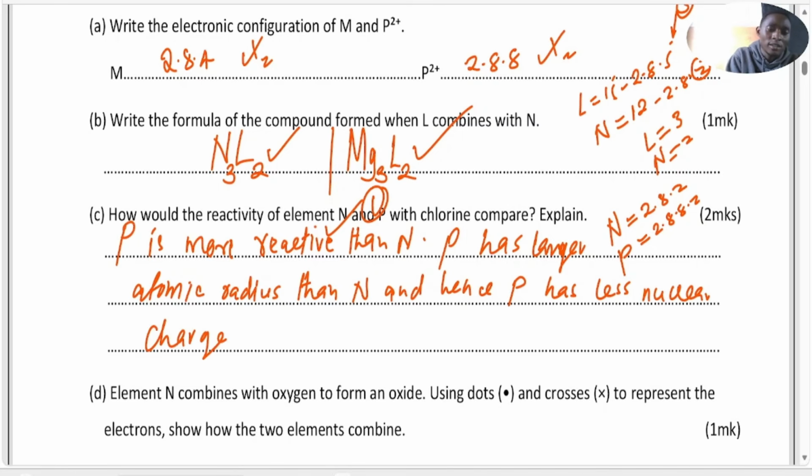Or you can as well say, therefore, it easily loses its valence electrons as compared to N. And that gives you another 1 mark.